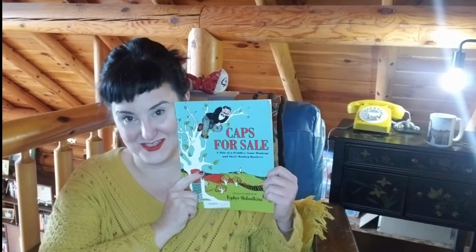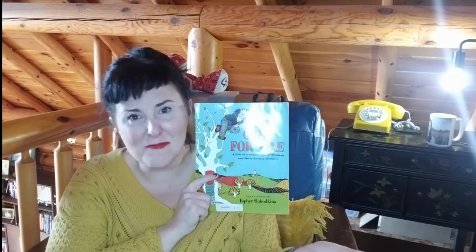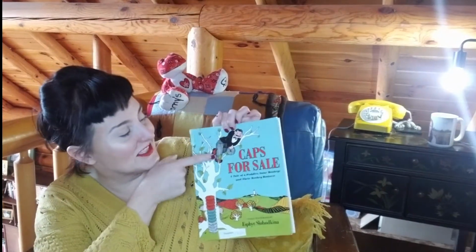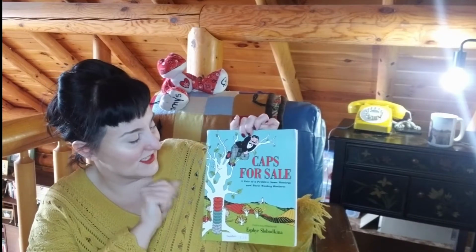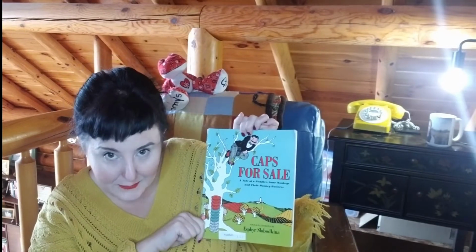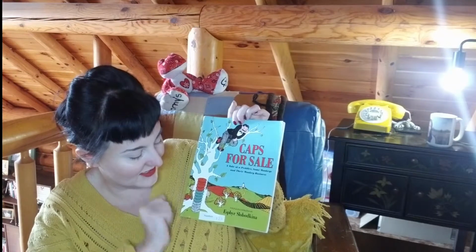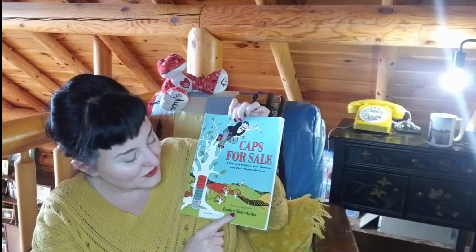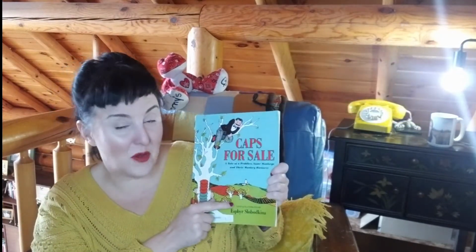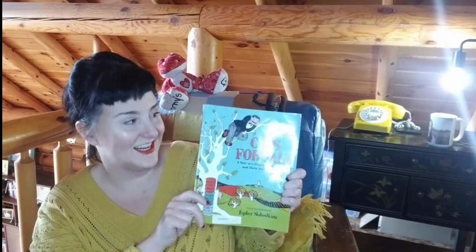I have caps for sale. Oh, I love this story so much. It's got some of my favorite things in it: clothes and monkeys. All right, so the title of our story is Caps for Sale, a tale of a peddler, some monkeys, and their monkey business. It is told and illustrated by Esphyr Slobodkina. So that means both the author and the illustrator are Esphyr Slobodkina.